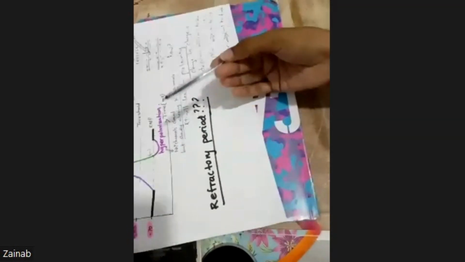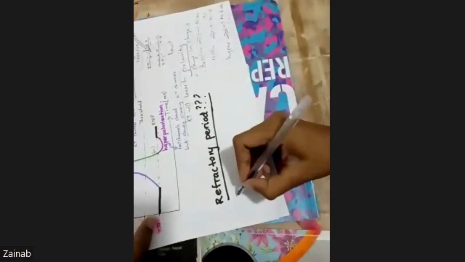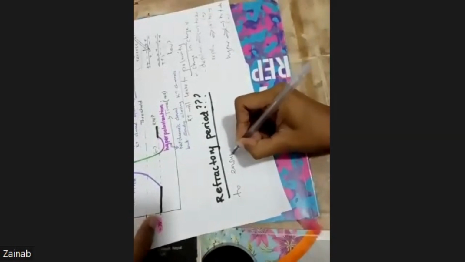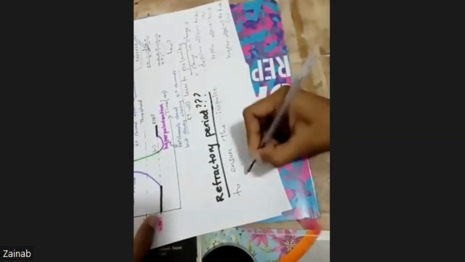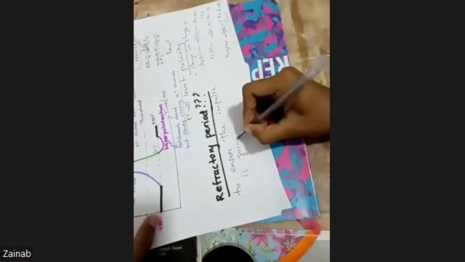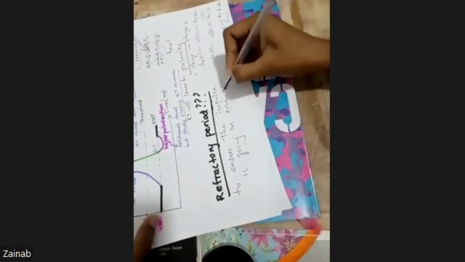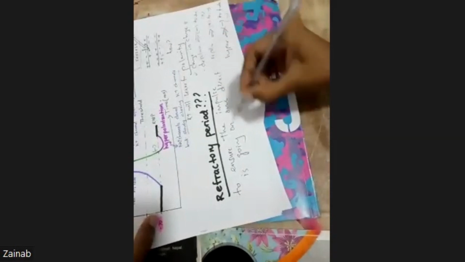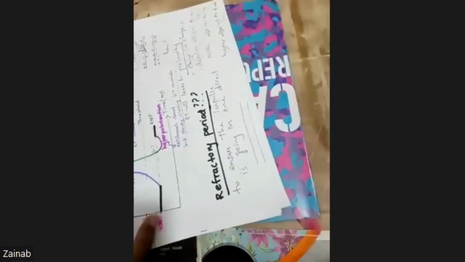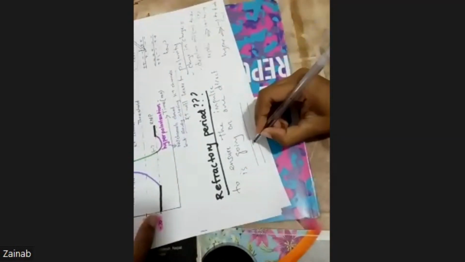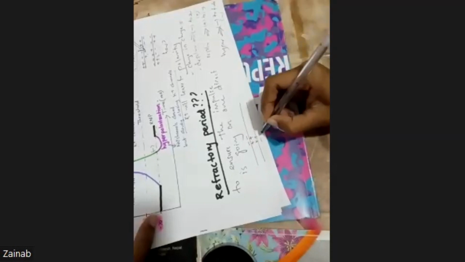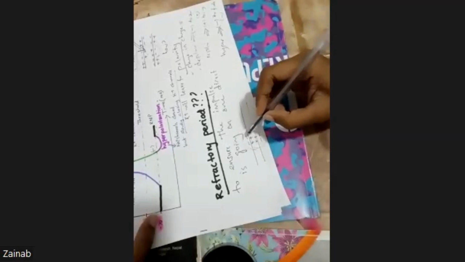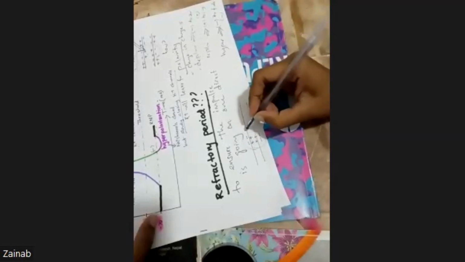So why do you need a refractory period? To ensure the impulse is going in one direction. If this is your axon, and in this area you have an action potential, it will jump through like this.